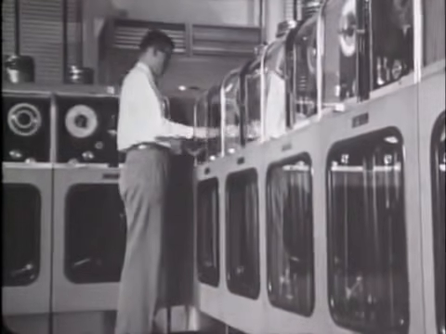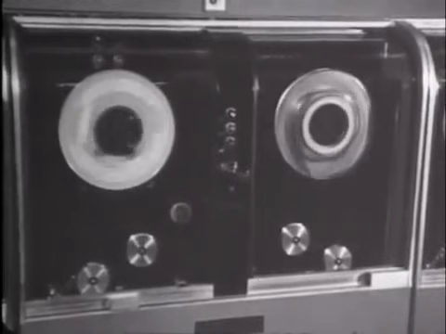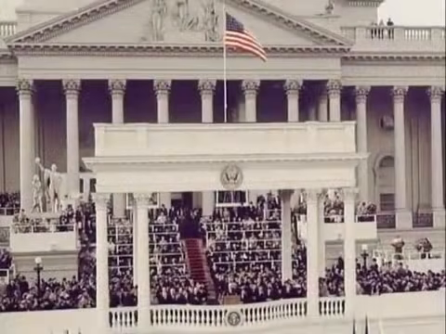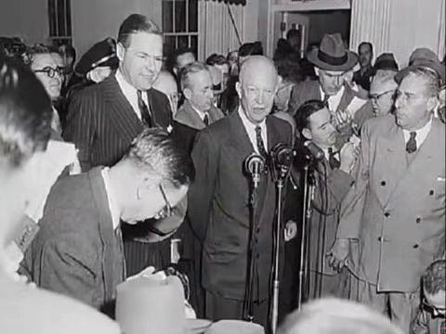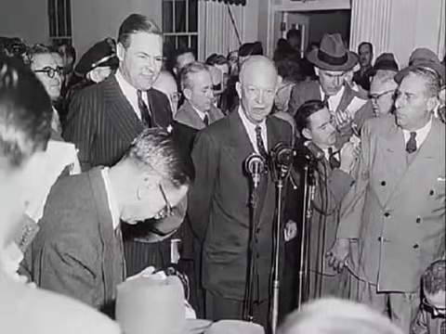UNIVAC was the first computer to come equipped with a magnetic tape drive, and it was the first to use buffer memory. It took a presidential election to make UNIVAC a household name. In 1952, it accurately predicted Eisenhower as the next president.